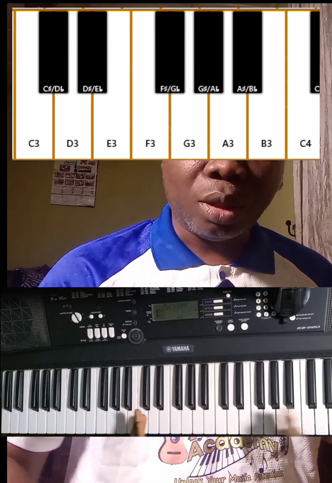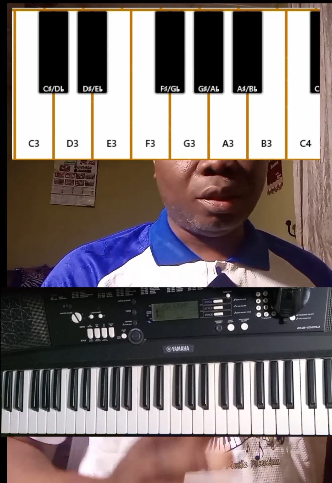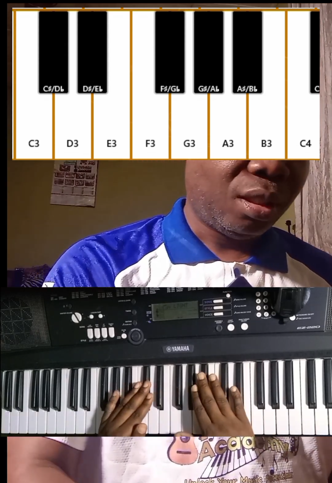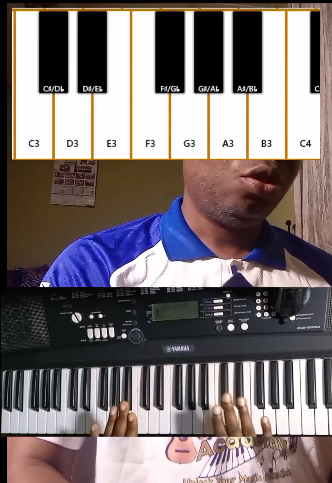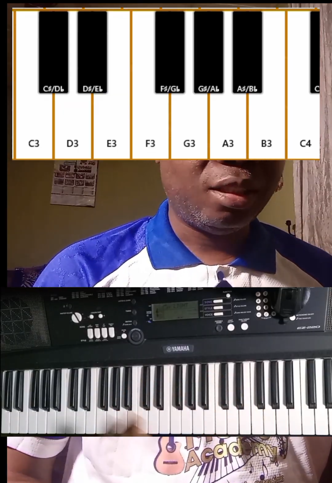Once you master this part, you can go anywhere, any keyboard you look at, and you're going to understand. Some of the black keys have their own names, but that will be a lesson for another day. So we are going to stop at the white keys. Please master this and study it on your own. Whenever you go to any keyboard, try to identify key C, key G, key A, key E, and all the keys you have.